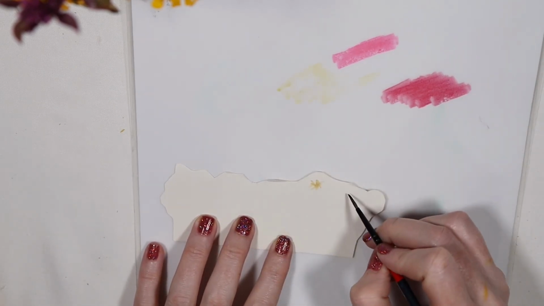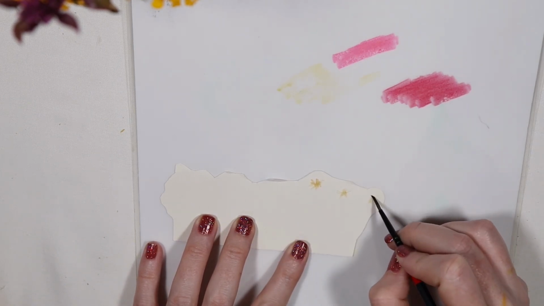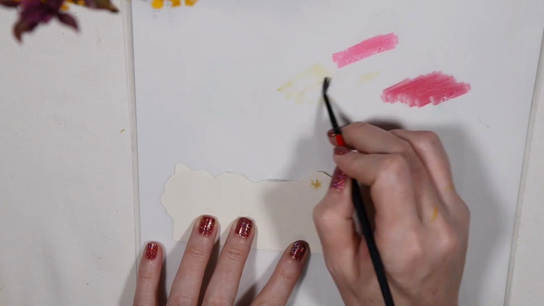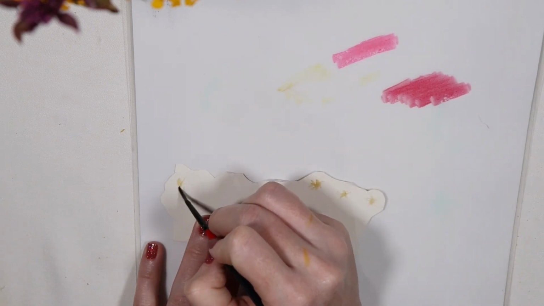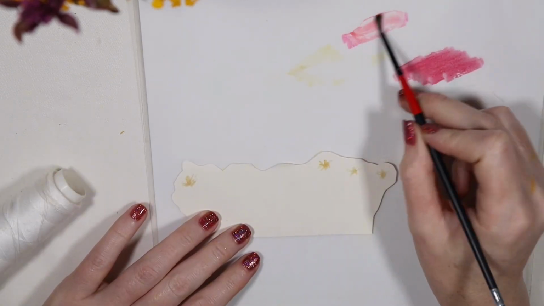And since this will be seen from both sides, I'm going to do it on both sides. So I'm flipping it over and doing one step at a time on both sides.